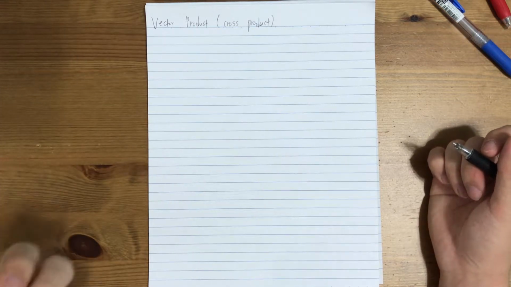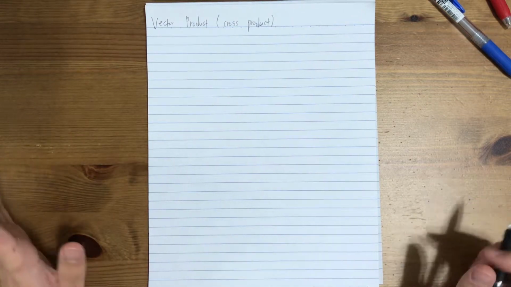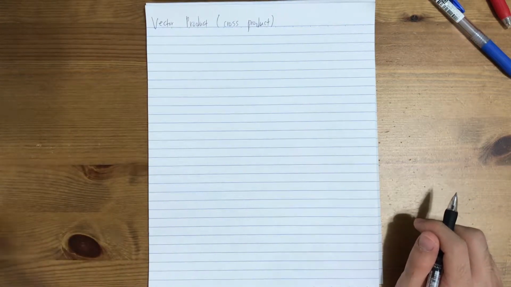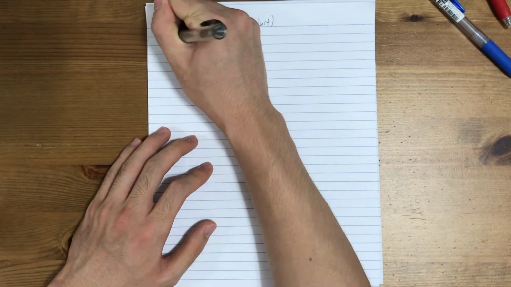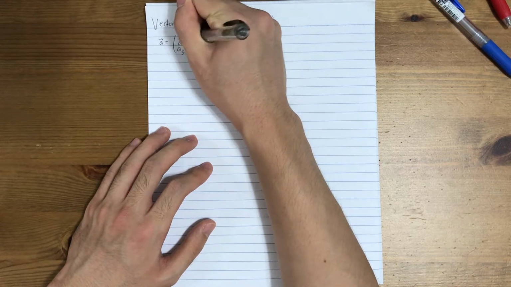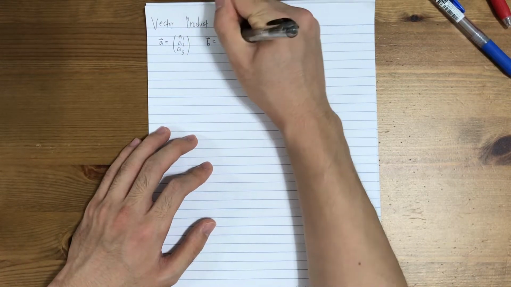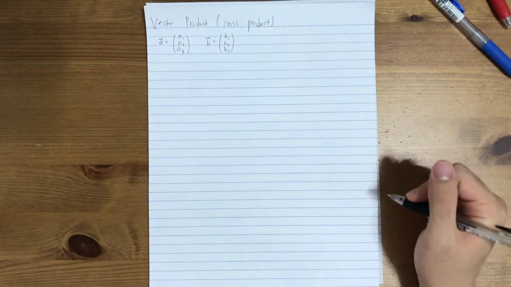But before we calculate those physics quantities, we first need to understand what the vector product does, right? So let's say a vector A has components A1, A2, A3, and vector B has components B1, B2, and B3, okay?